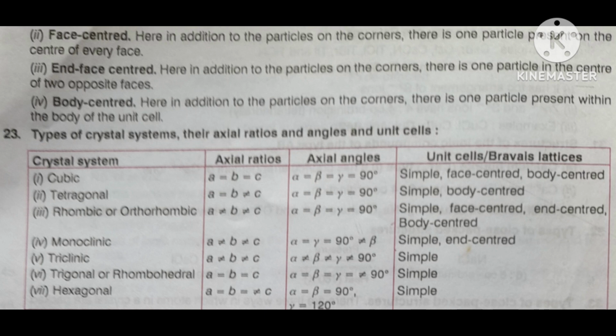Correct? That is called body centered. Here, in addition to the particles on the corners, there is one particle present within the body of the unit cell. Then I have discussed 4 types of unit cells. Okay.